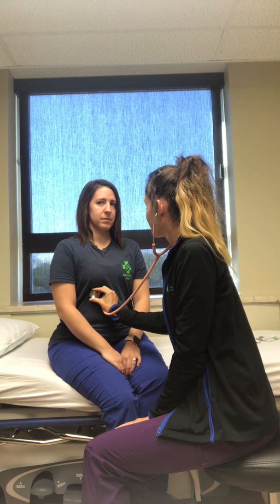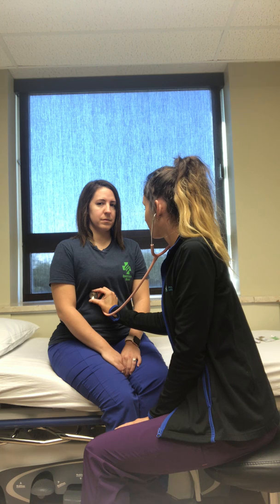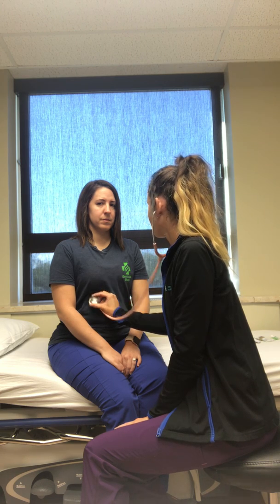Good. Good. So she has a normal rate of approximately 16. Her rhythm is normal. There's no adventitious lung sounds, all anteriorly.